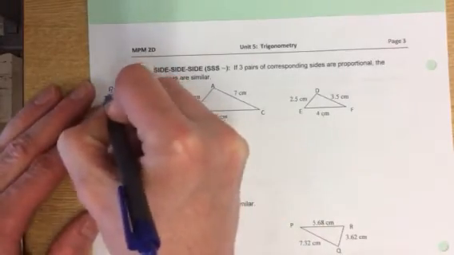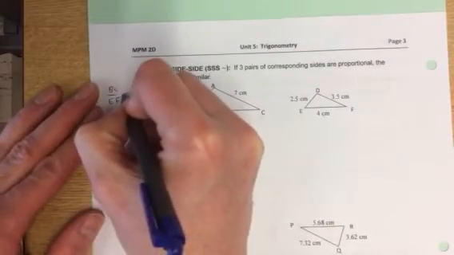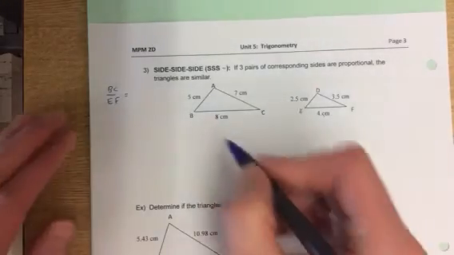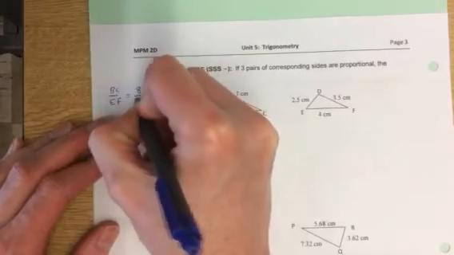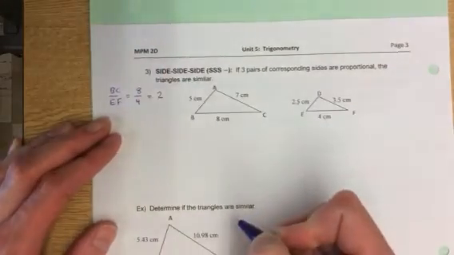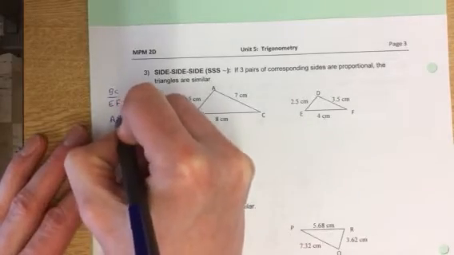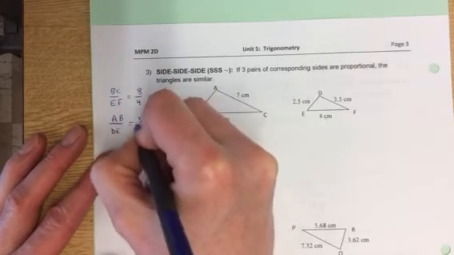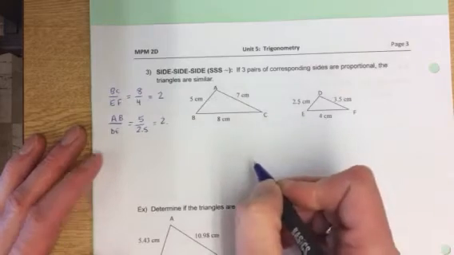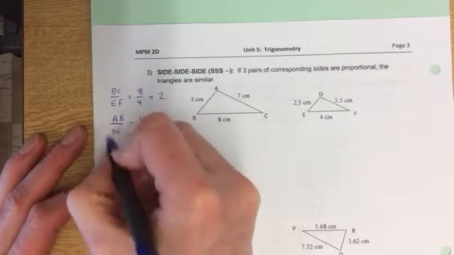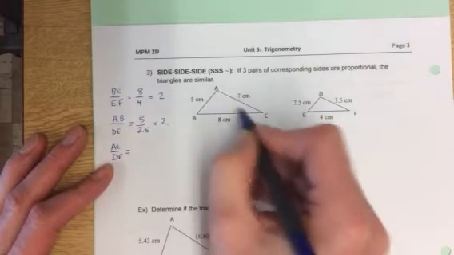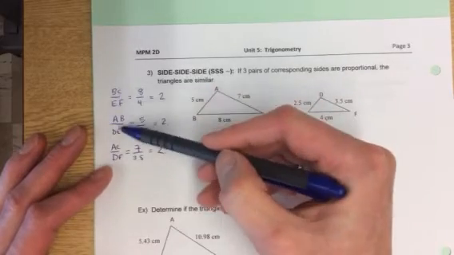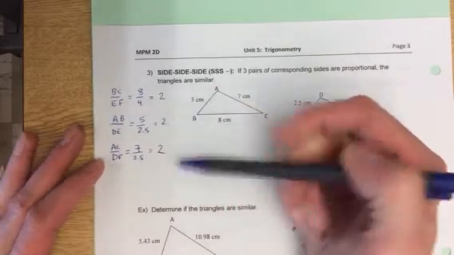If I take BC and divide it by EF, we can punch that into our calculator. We've got an 8 divided by 4, or you can use your brain. That should be a 2. And if we take side AB, the shortest side in this triangle, compared to the shortest side over here, DE, we get 5 divided by 2.5, which is a 2. And then we take the third, we have AC divided by DF, and that would be 7 divided by 3.5. That's also equal to 2. So this equals this equals this. They're all equal to 2, so they're all equal to each other.